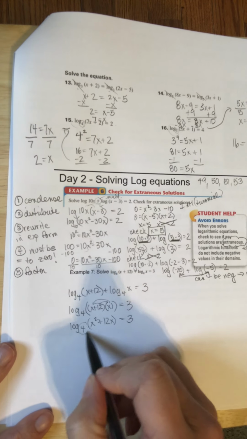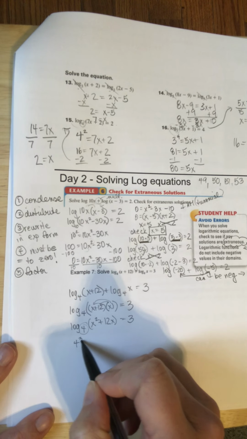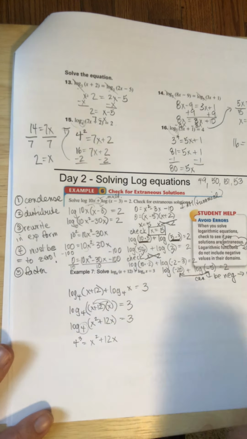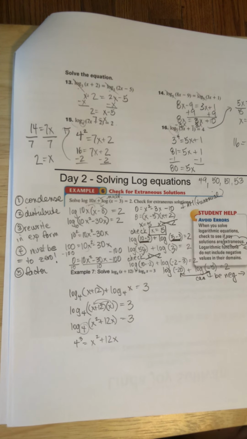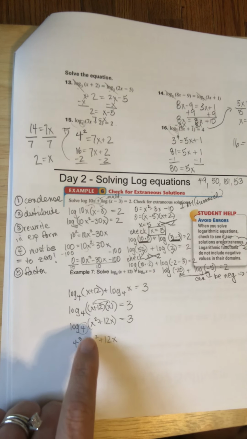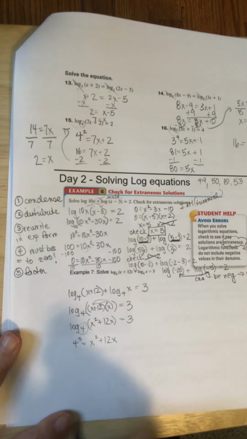Make that a little bit clearer. Okay, I'm going to rewrite in exponential form. So this is my base. So 4 to the 3rd power is x squared plus 12x. And then my log is no longer there, right? And I've freed up my x. I've gotten rid of the log, so now I can get to that.